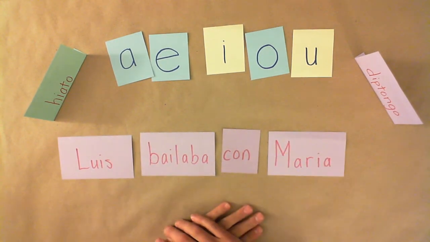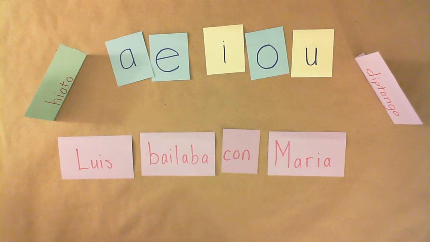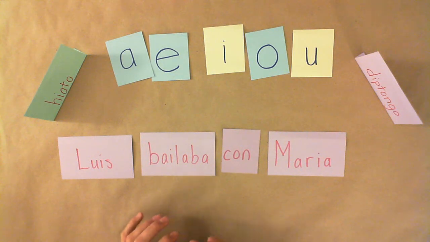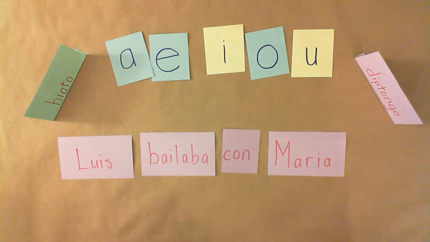So this says Luis bailaba con María. Please click on the one word that has to break a diphthong. ¿Cuál palabra aquí rompe el diptongo? Which is the one word out of these 4 that has to break a diphthong?